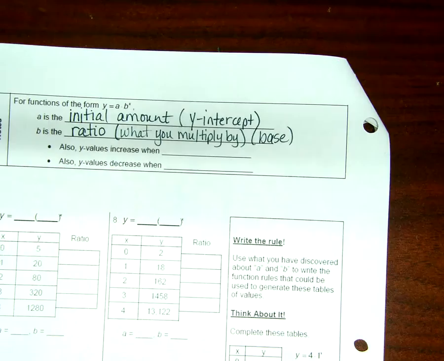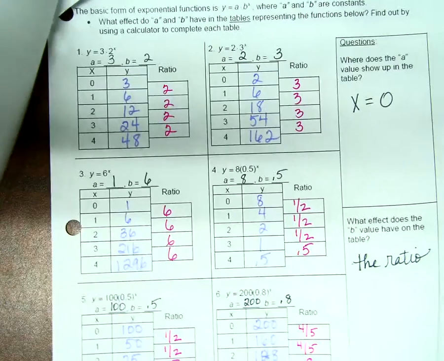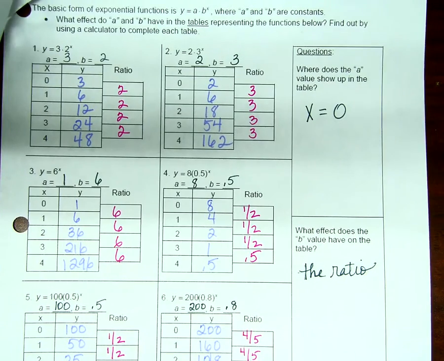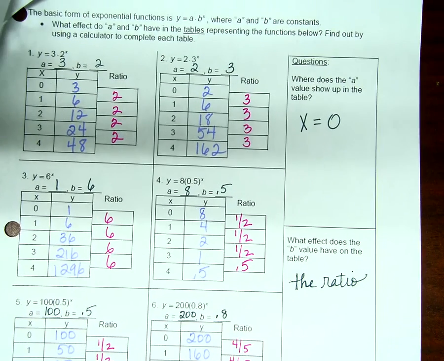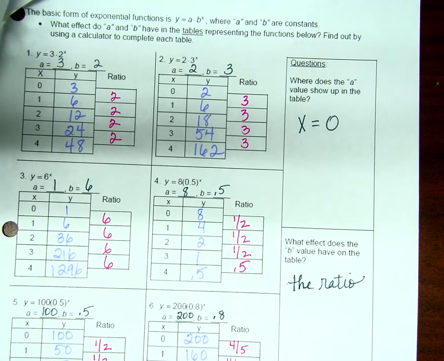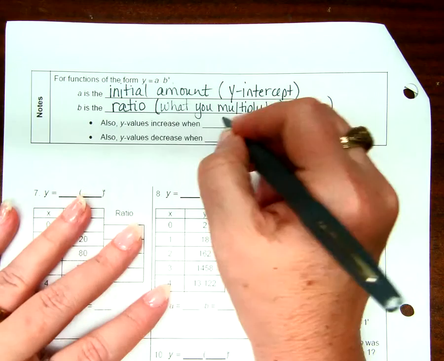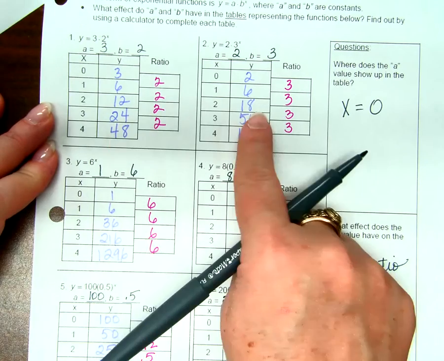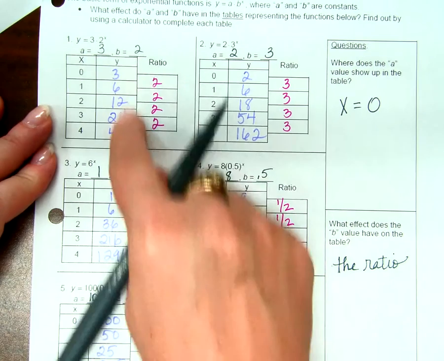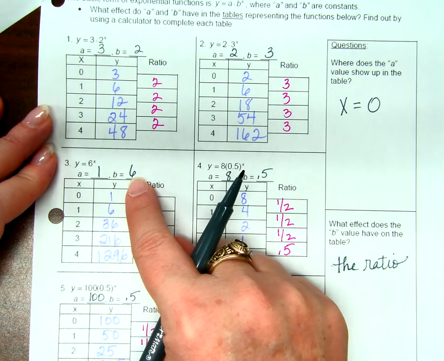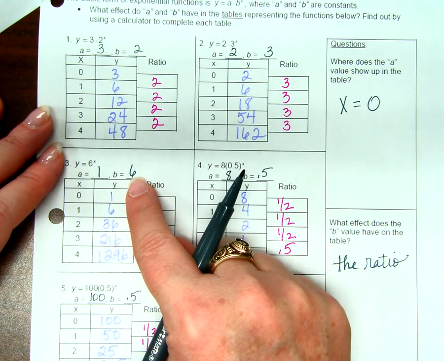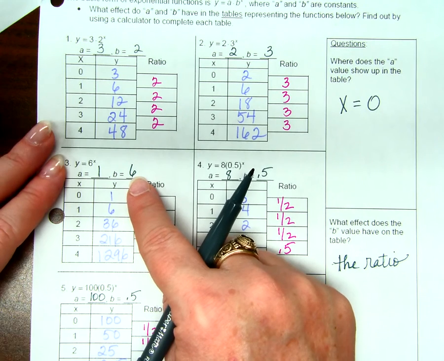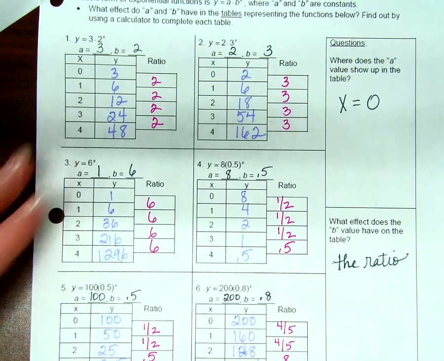When are the y values increasing? Which of these tables have a y value that's increasing? Say it louder. Close. When b is greater than 1. Look at the tables. This one's increasing, this one's increasing, this one's increasing. 1, 2, and 3 are all increasing, aren't they? The y values. Look at the b values. They're all greater than 1. I agree with you that they are greater than 0, but they are also greater than 1, and that's where we have to be. Okay?